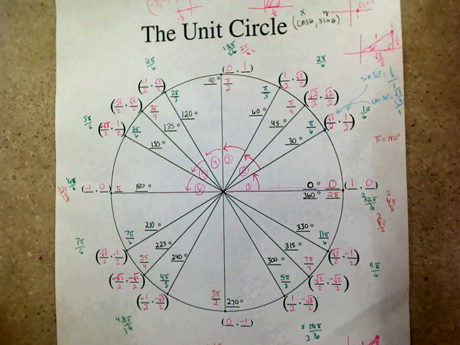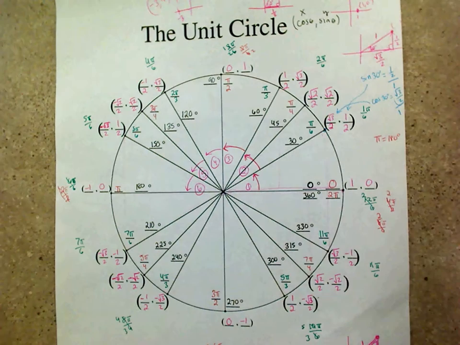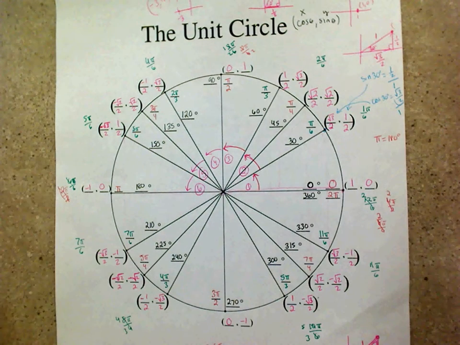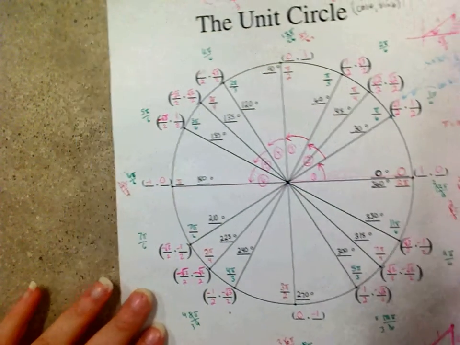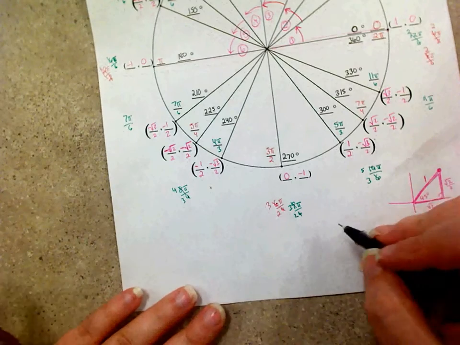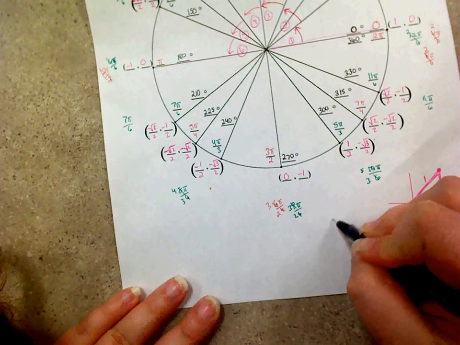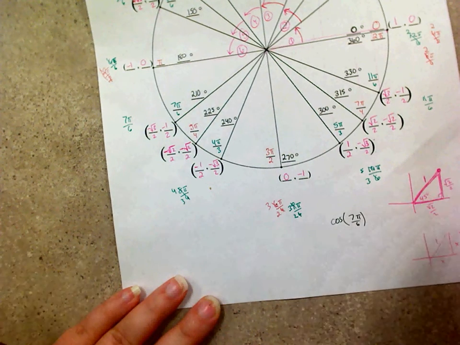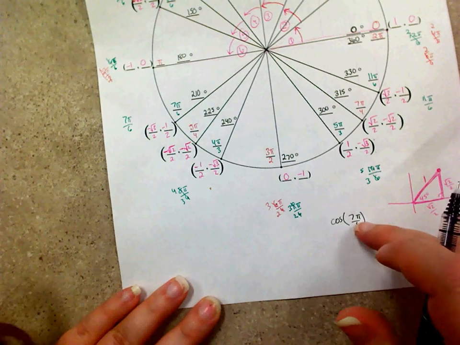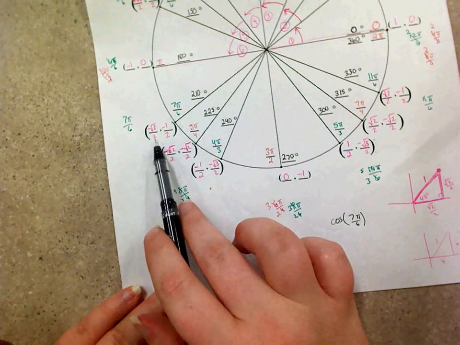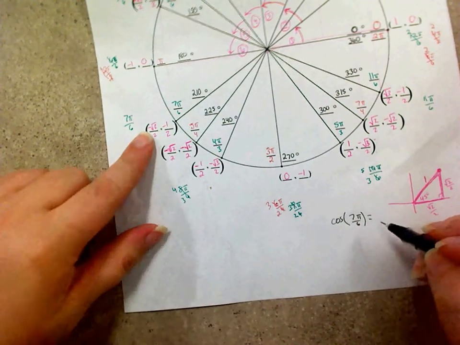There's a couple other things that you should keep in mind as far as finding angle values. Say I asked you, what is the cosine of 7 pi over 6? Okay. If they ask me what's the cosine of 7 pi over 6, I'm going to find 7 pi over 6, and it's right there. And I know that cosine is the x value, so it is negative square root of 3 over 2.